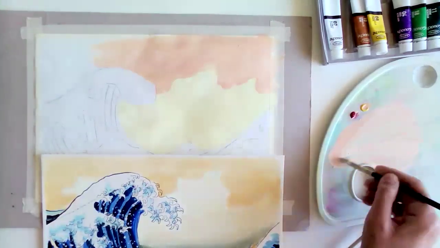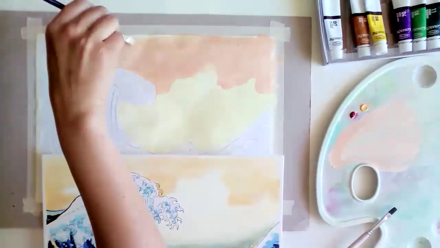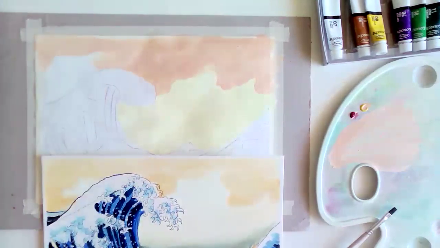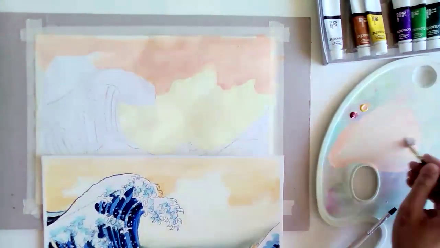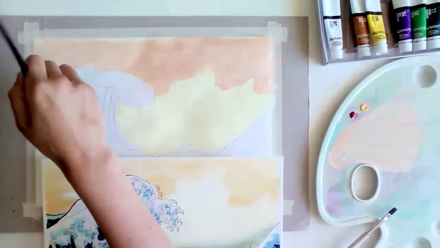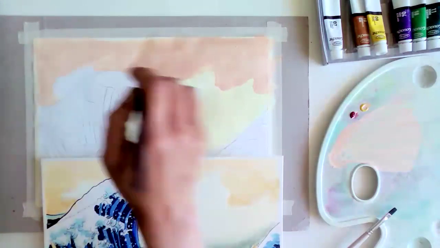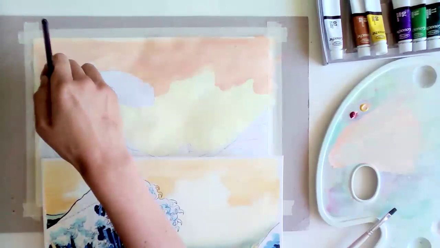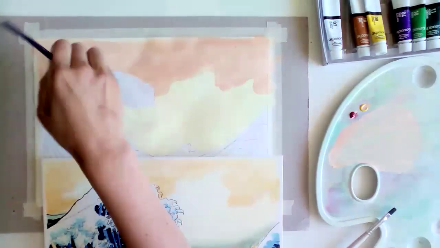Also, paper towel works. But since acrylics dry really fast, you can always just wait till it's dry, and you can put white paint on top and do corrections. Corrections are easier once it's dry.